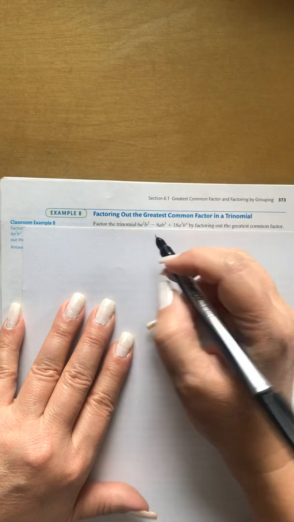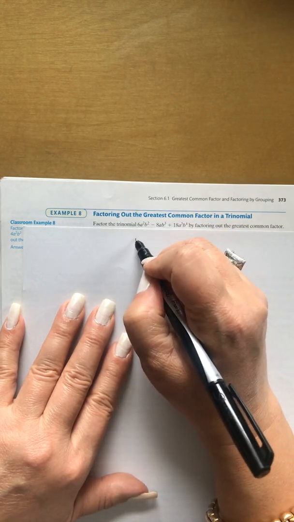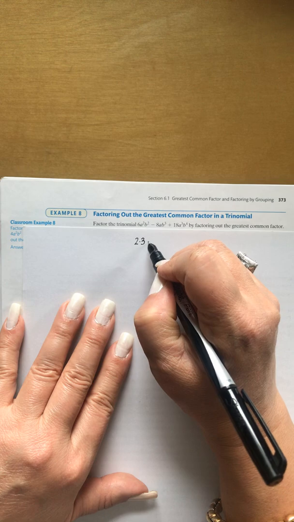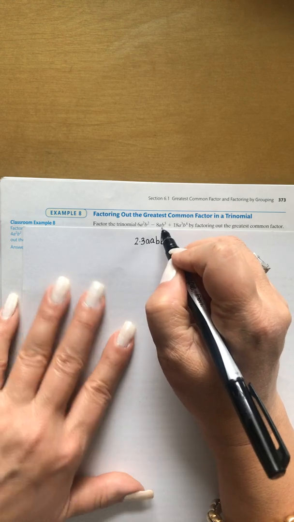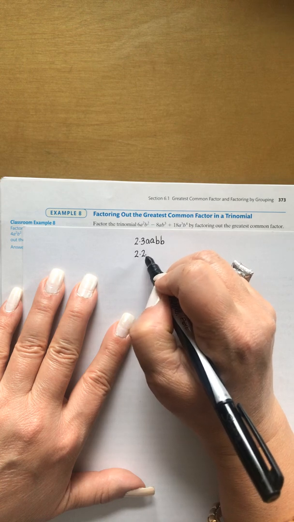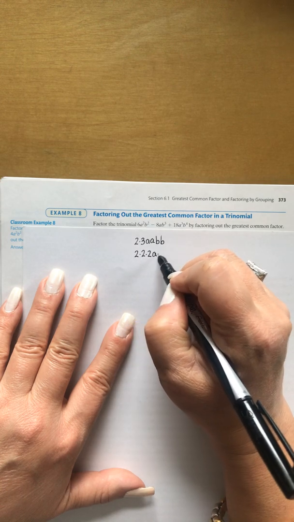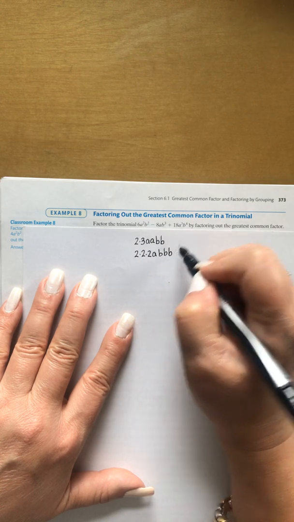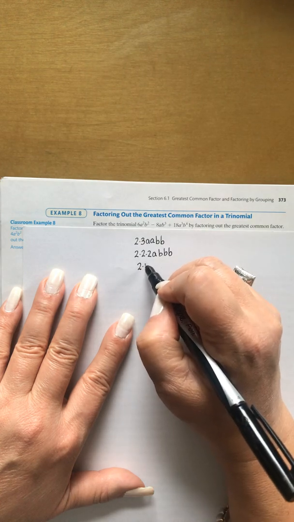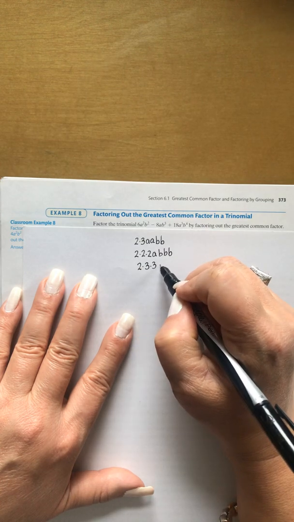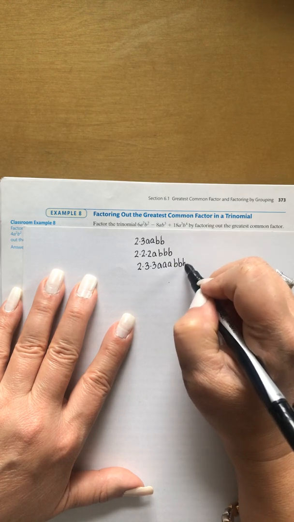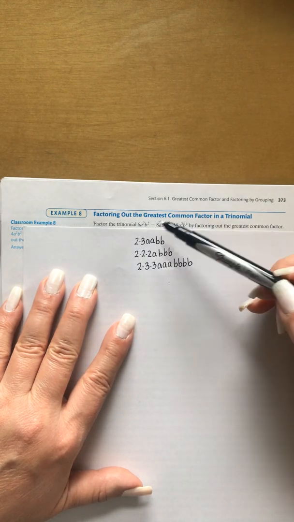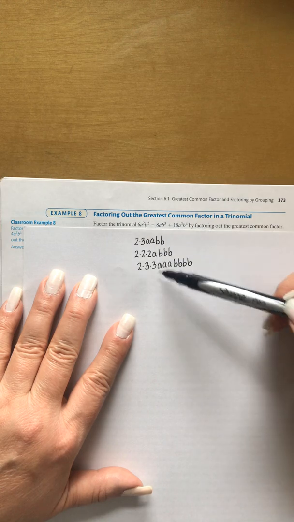But to make sure everyone understands this, 6 is 2 times 3, A, B, B. Then 8 is 2, 2, 2, A, B, B, B, and 18 is 2 times 9, and then A, B, B, B, B. So that's each of these terms broken down.